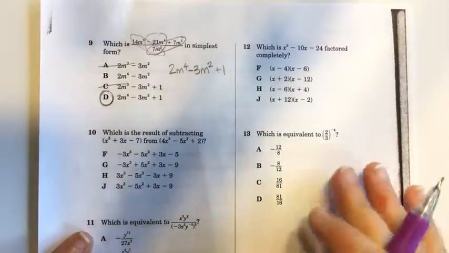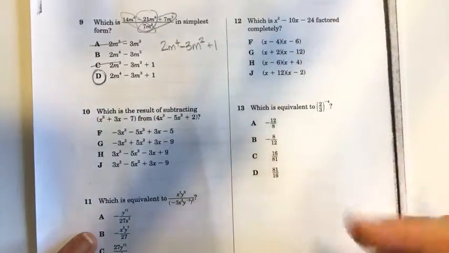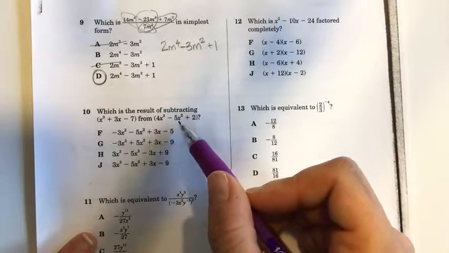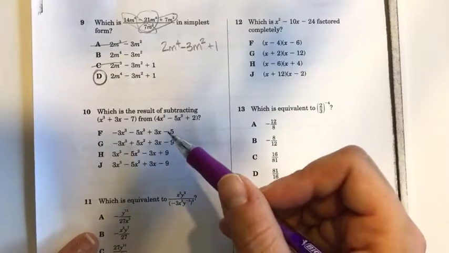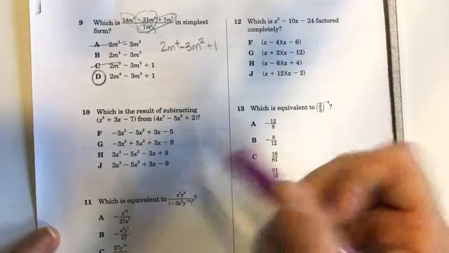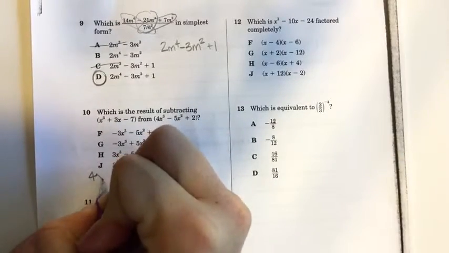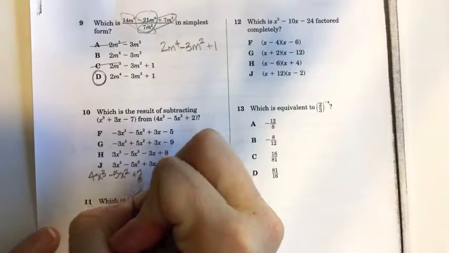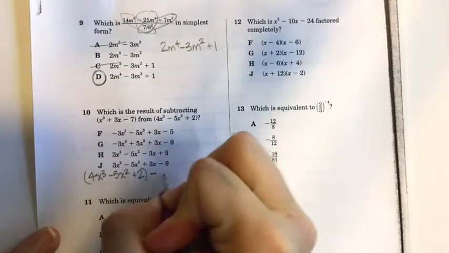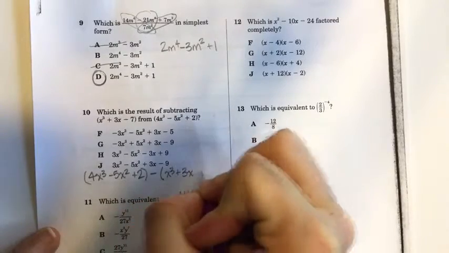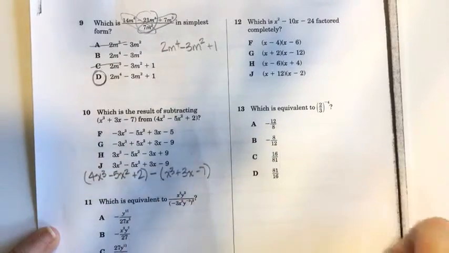Okay? Number 10, which is the result of subtracting this from that. It's written backwards, but if you read it carefully, it is super clear about what you were doing here. I want to start with 4x to the 3rd minus 5x squared plus 2, and I want to subtract x to the 3rd plus 3x minus 7 from that.